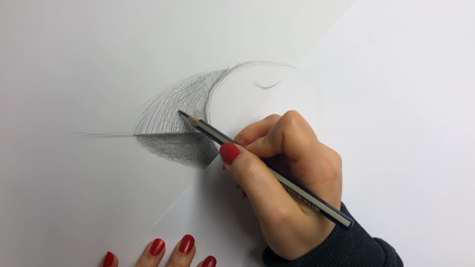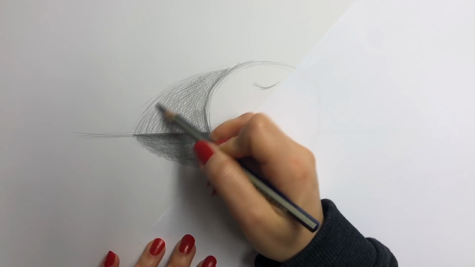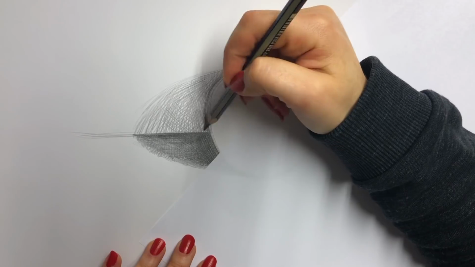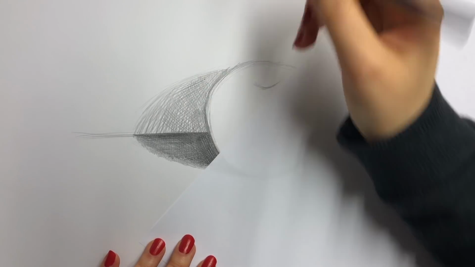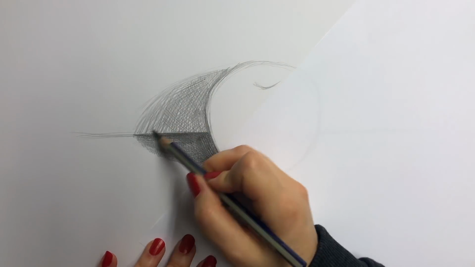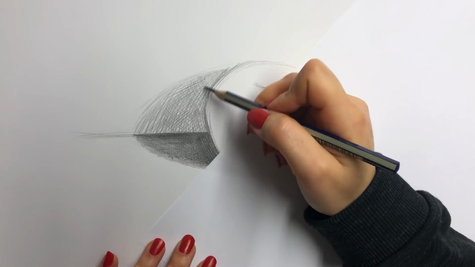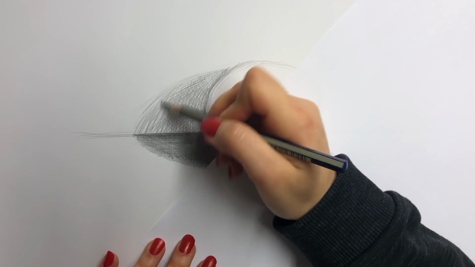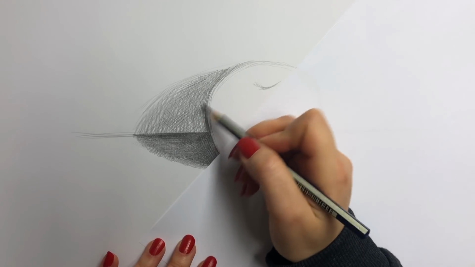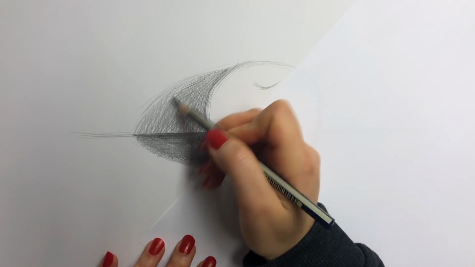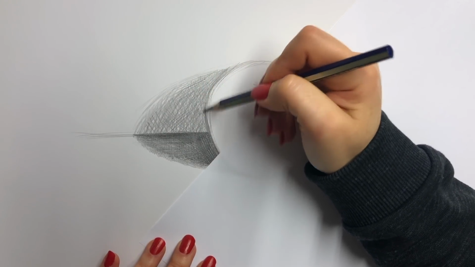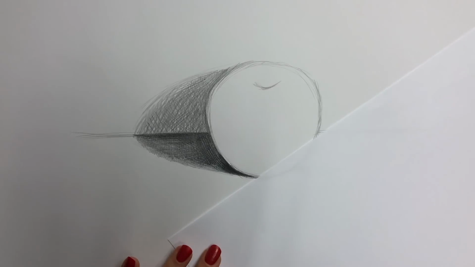So I'm using the cross-hatching technique at the moment to shade. I do have a video on different shading and mark making techniques. I will link it down below so you can watch it if you haven't seen it yet. But I'm going for a really soft sort of a look as well, so I'm not exaggerating the lines.